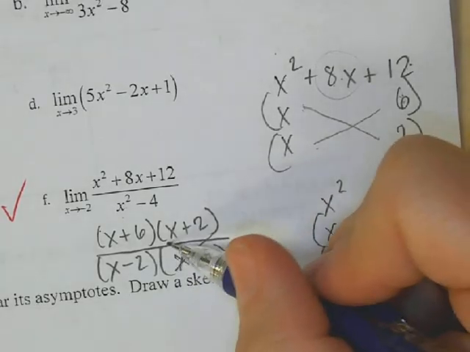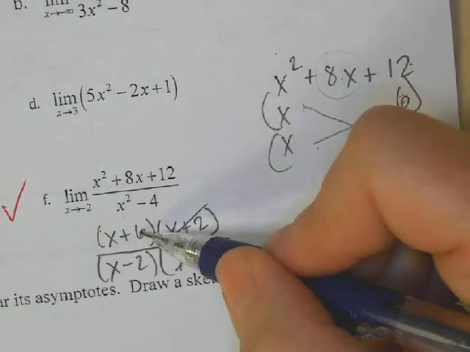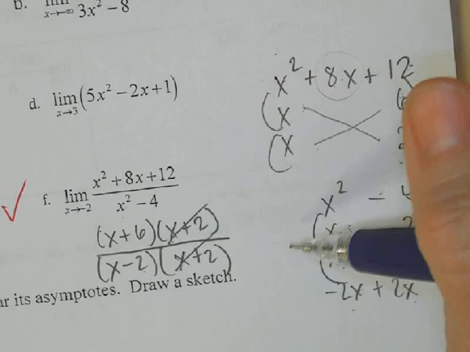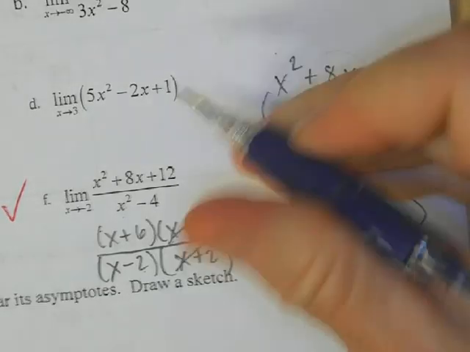So now I can reduce the x plus 2 over x plus 2, and I'm left with x plus 6 over x minus 2, and I've kind of run out of room because I used all my room for my factorizing. But let's go ahead and see if I can squeeze this in.